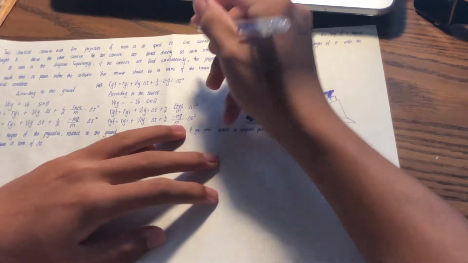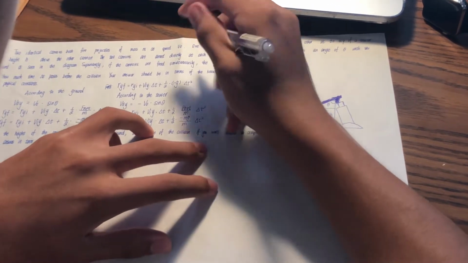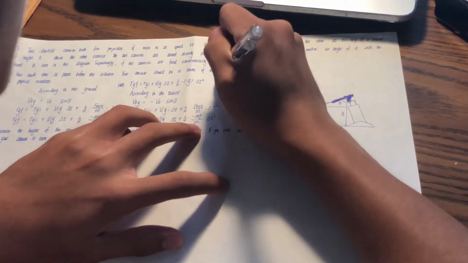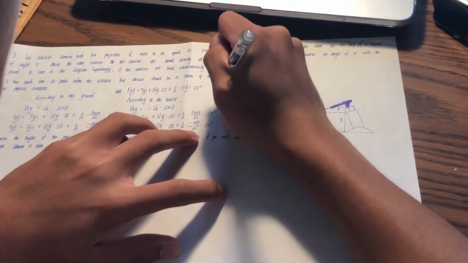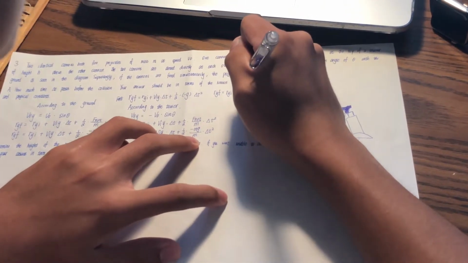And then we plug the initial velocity in and simplify the equation.